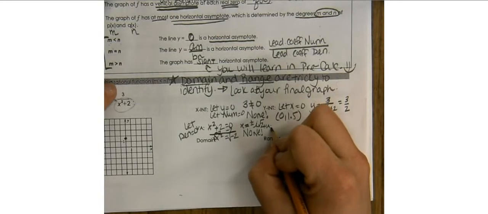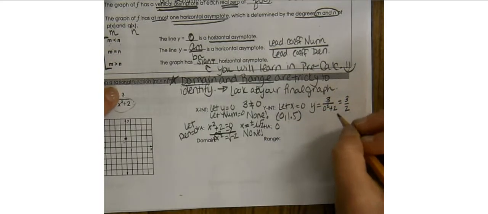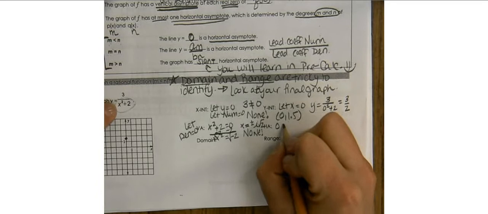Next, we have our horizontal asymptote. So we need to look at the degree of the numerator and how it matches with the degree of the denominator. Whenever you see just a number, that means that the degree is 0. So we have the degree of the numerator is 0, and the degree of the denominator is 2, and 0 is certainly less than 2.